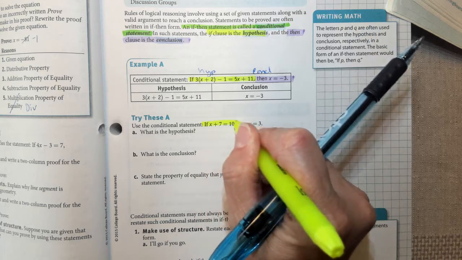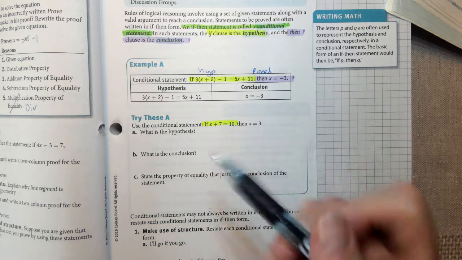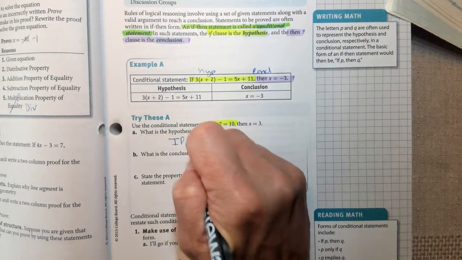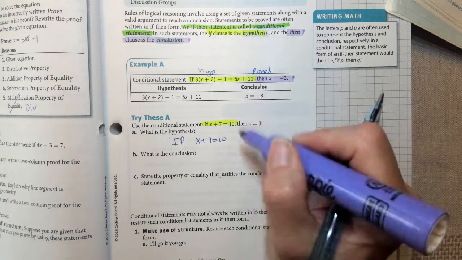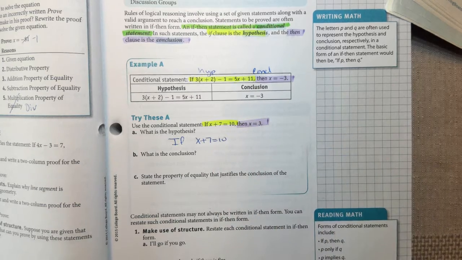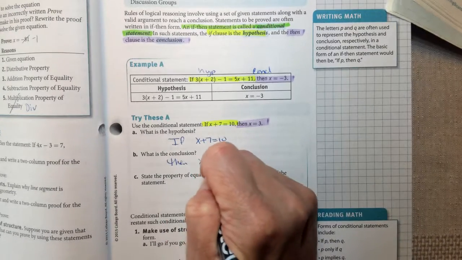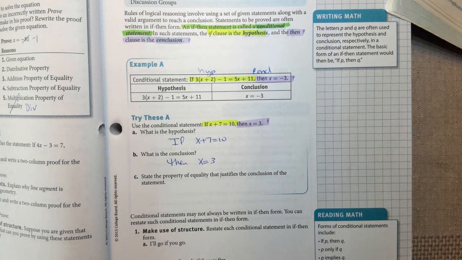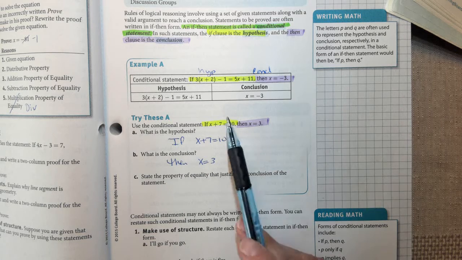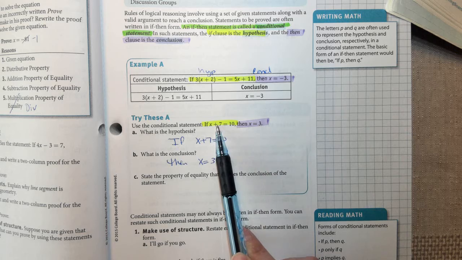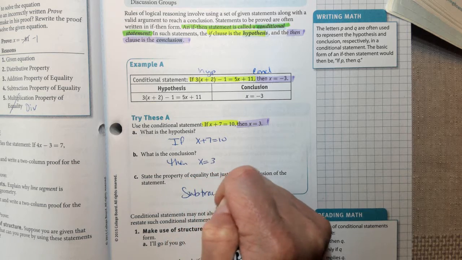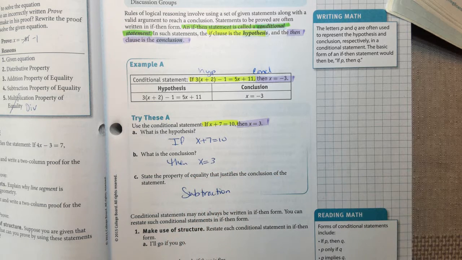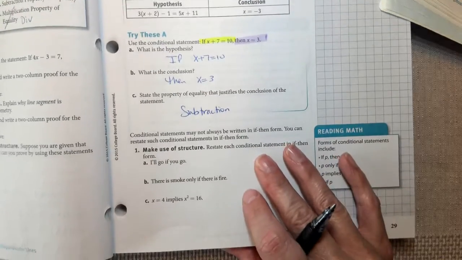If x plus 7 equals 10, so your hypothesis, then x equals 3, your conclusion. State the property of equality that justifies this. Well, how do you know in this example if x plus 7 equals 10, why do you know it's 3? Well, wouldn't you subtract the 7 over? So that would be the subtraction property of equality going across the equal sign.